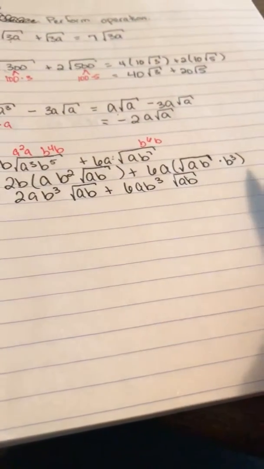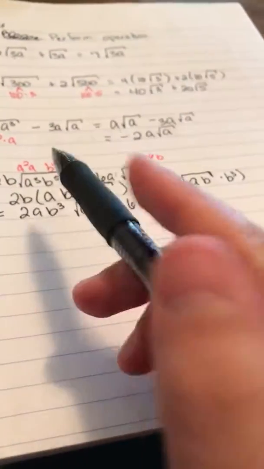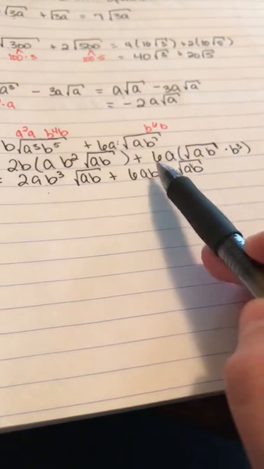So we've got both square roots of ab, so we can put the radicals together as long as the variables still match too. So for these, you have to make sure variables and radicals match. So in our case we do. We've got ab cubed square root of ab, ab cubed square root of ab. So we can add 2 plus 6 is 8.